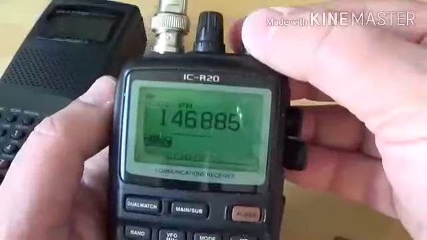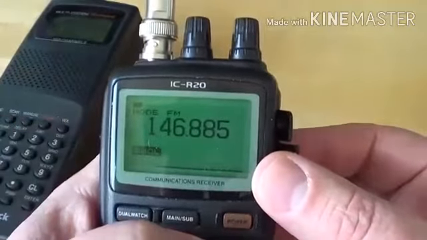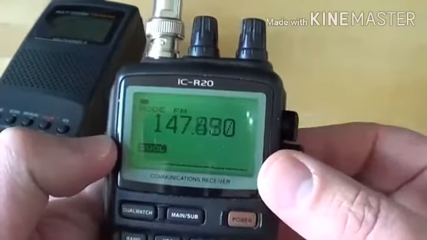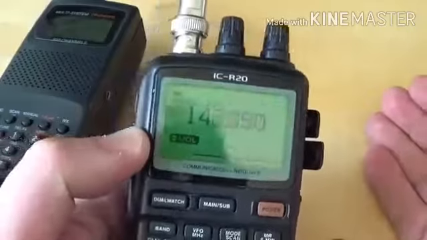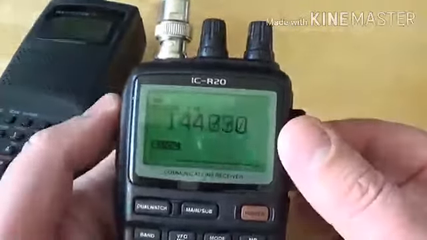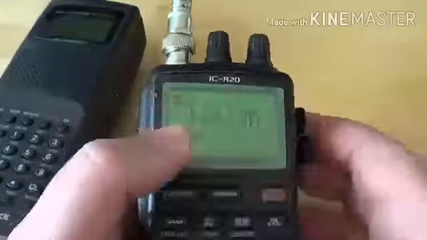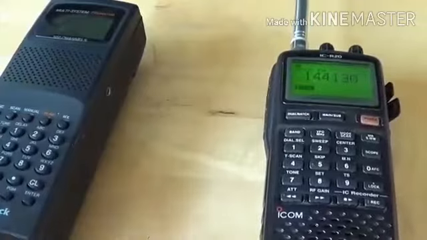So by putting the squelch to the lowest setting, when I scan, then it starts scanning, because now it can make a difference between when there's a signal or not, thanks to the squelch.